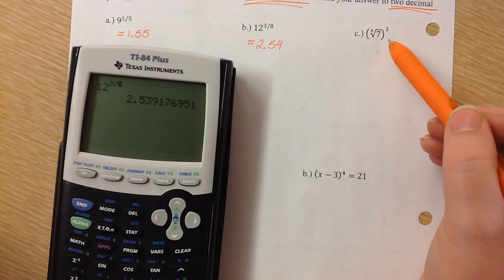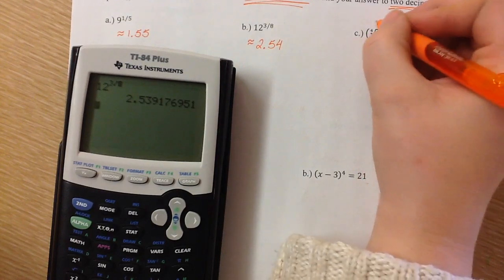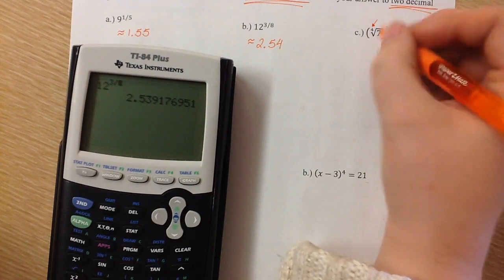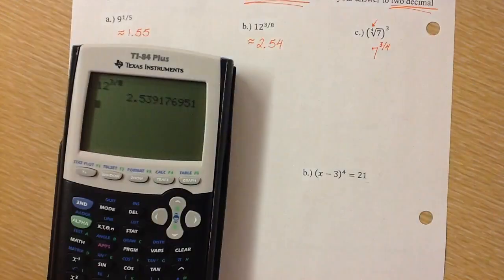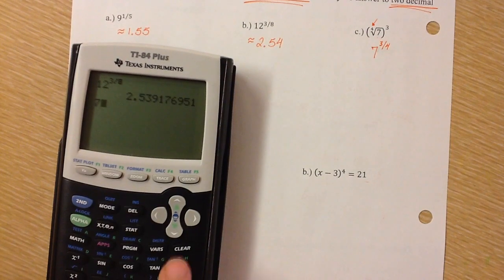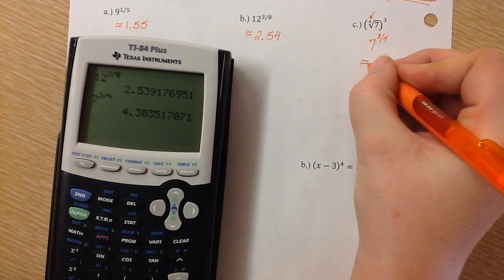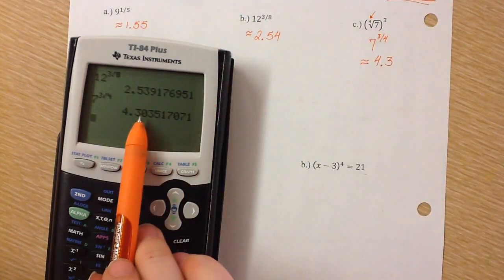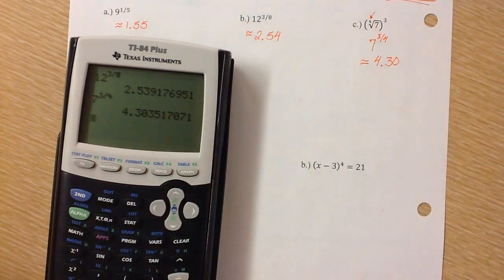Now this one we have to do a little bit of work first, because this is the 4th root of 7 to the 3rd. So I can rewrite that. This index of 4 is now going to become my denominator. So I'd have 7 to the 3/4. That means the same thing. And we get approximately 4.3, look, it's a 0, there's a 3 behind it, so 4.30.